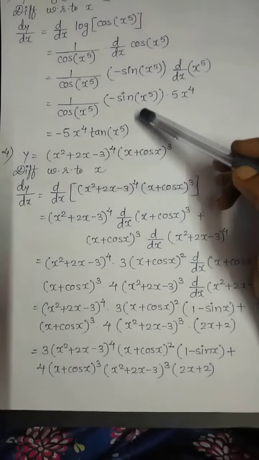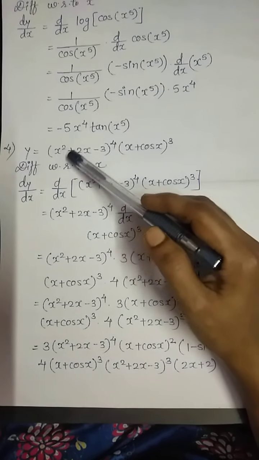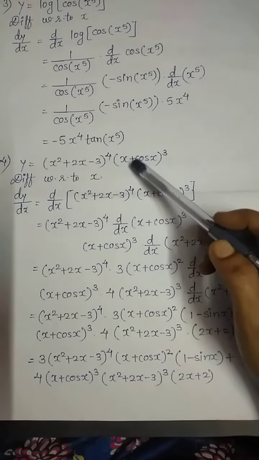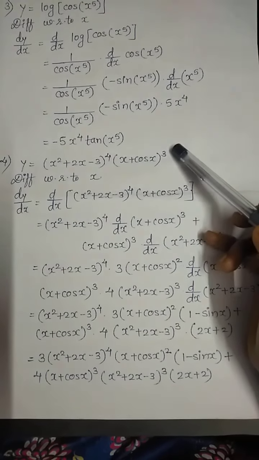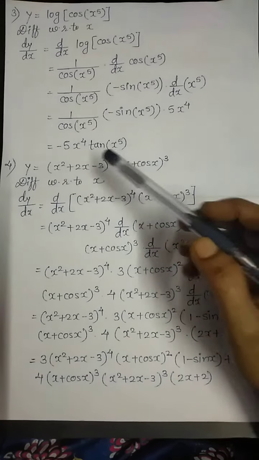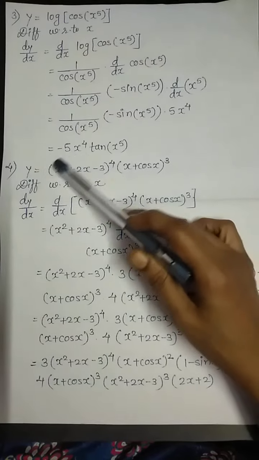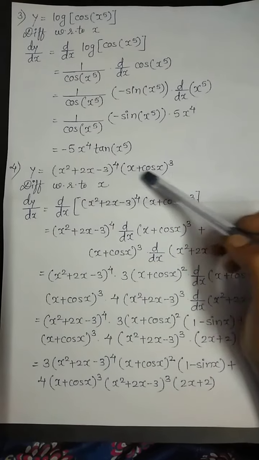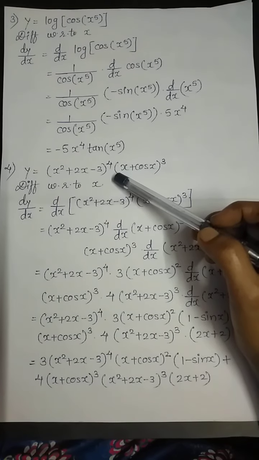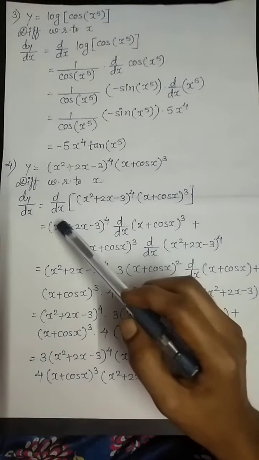Now next, y is equal to (x square plus 2x minus 3) the whole raised to 4 into (x plus cos x) the whole raised to 3. Now if we observe these two expressions carefully, then these are given in the form of u into v, where this first term is u and this next term is v. So here compulsorily we need to apply u into v rule. We cannot take direct derivative of these functions.